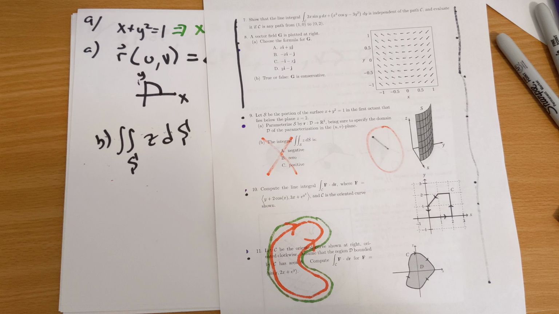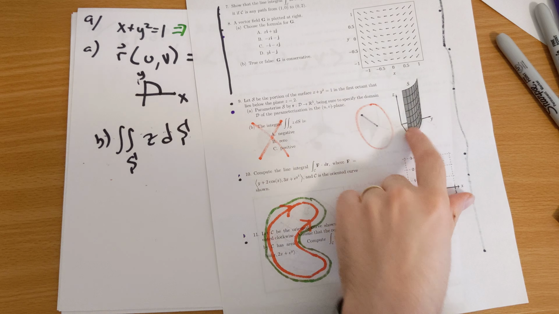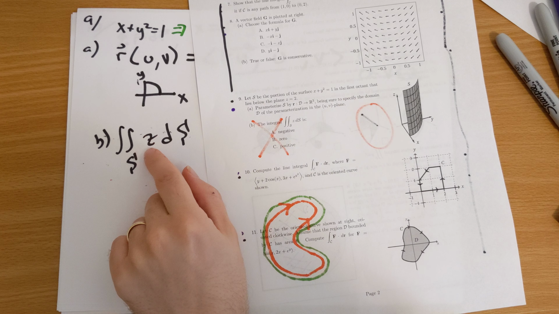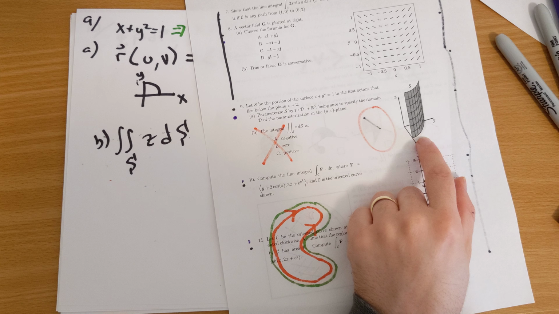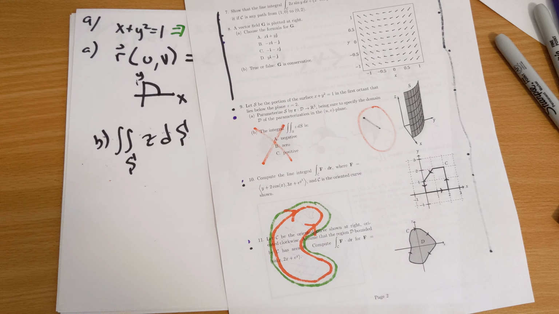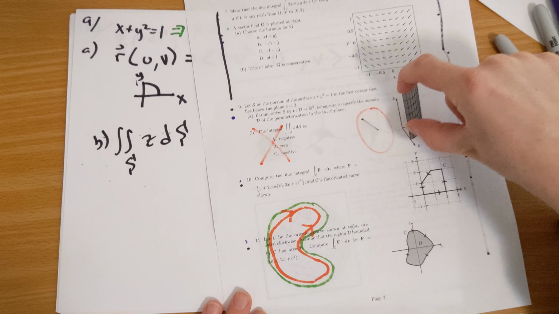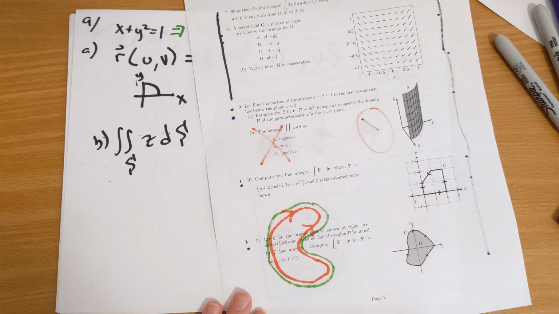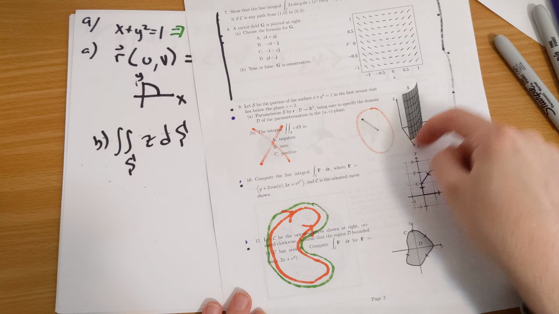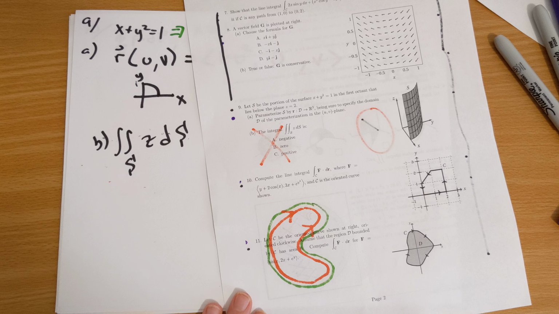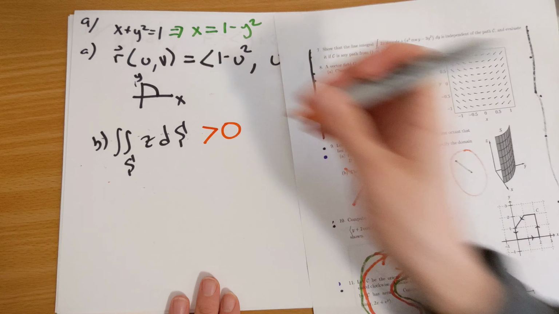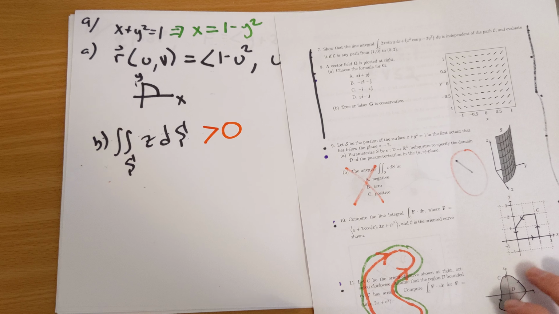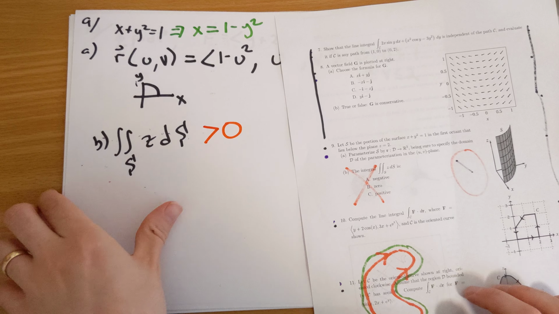The only thing we need to realize here is that in this entire region, z is non-negative, and apart from z equal to 0, it's going to be strictly positive. And so we're integrating this strictly positive function, other than the part where it's equal to 0, we're going to get something positive. So C is the correct answer to part B.